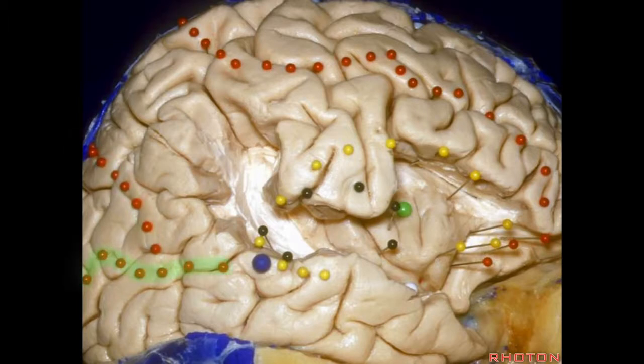parieto-occipital and calcarine sulci. Here we've outlined the margin of the thalamus, which sets deep to the lower margin of the pre- and post-central gyri. So the area of the thalamus. So, and foramen of Monroe, pineal.